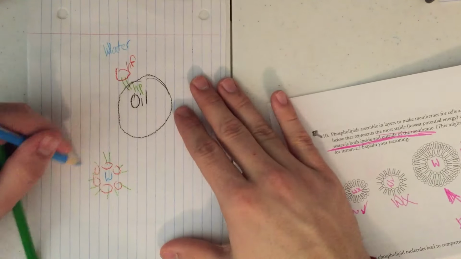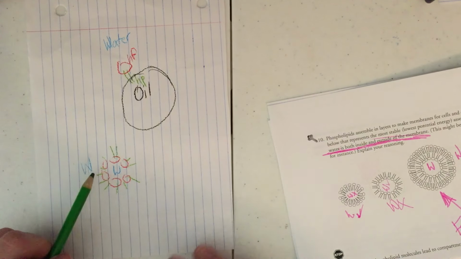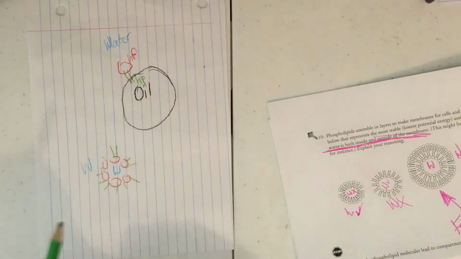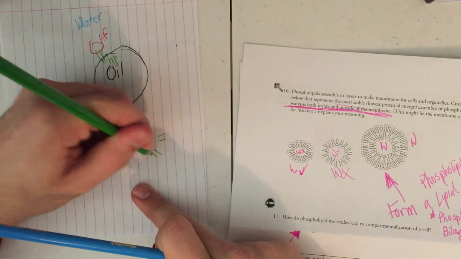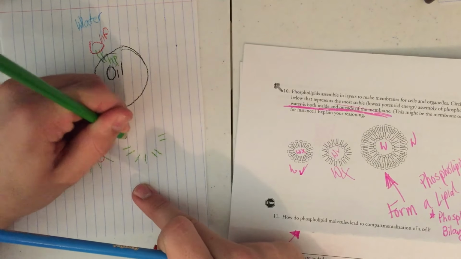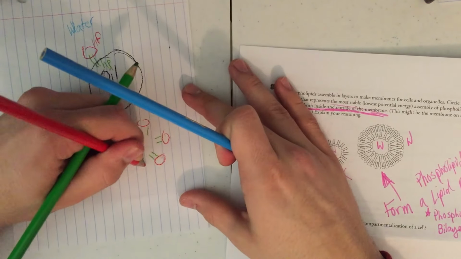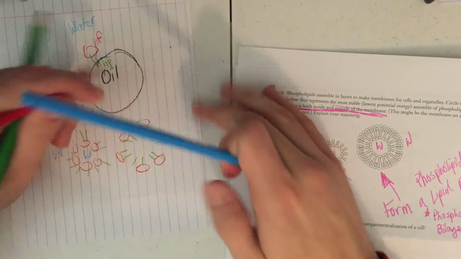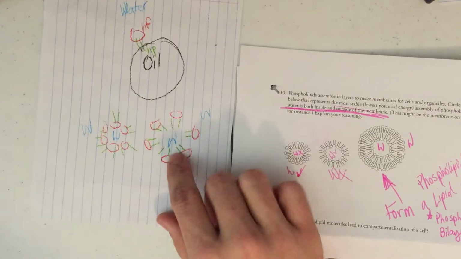If there was water in the middle and water on the outside, the tails are hydrophobic, so they're not going to want to be near the water, even though the heads are hydrophilic. And vice versa too. If the tails were sticking in toward the water, because the heads were attracted to the water on the outside, once again this isn't going to work, because you've got hydrophobic ends being around the water.